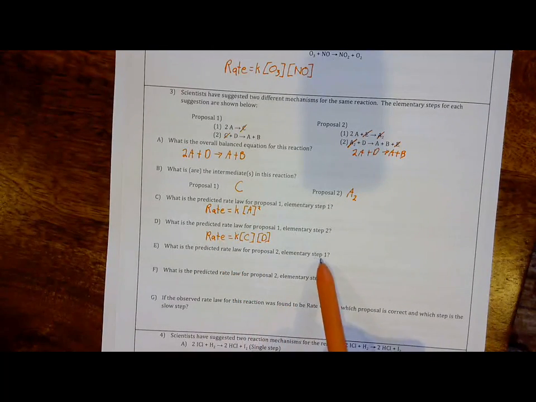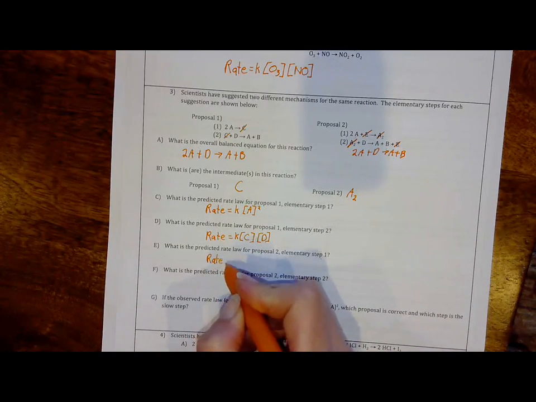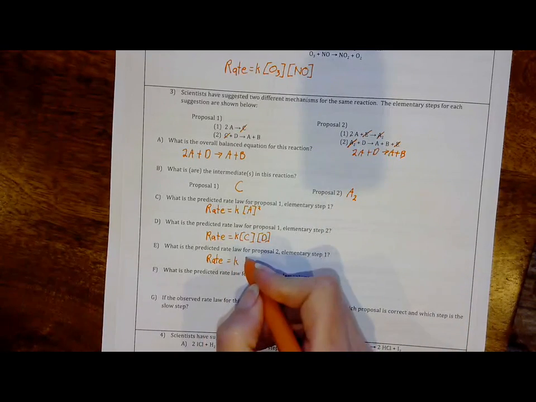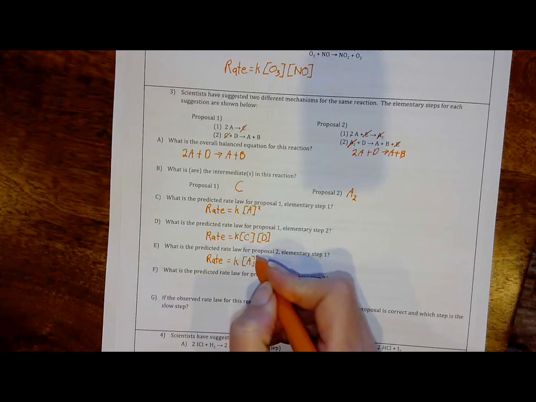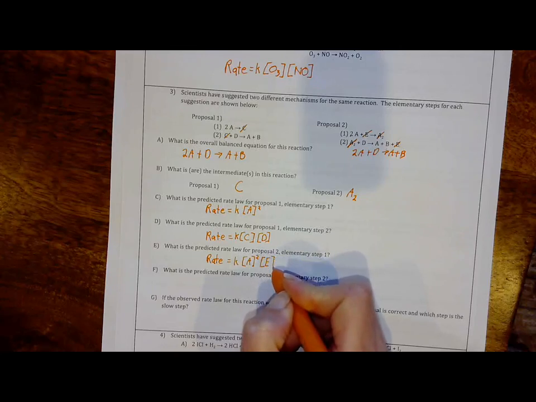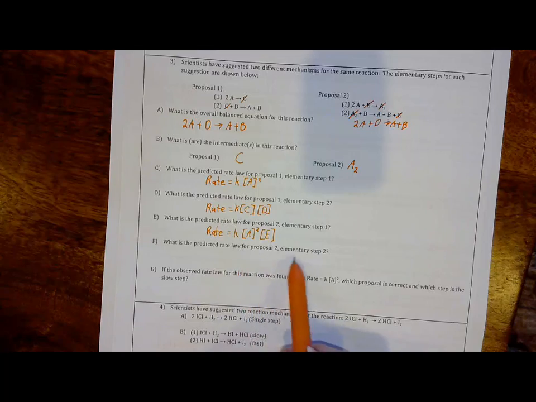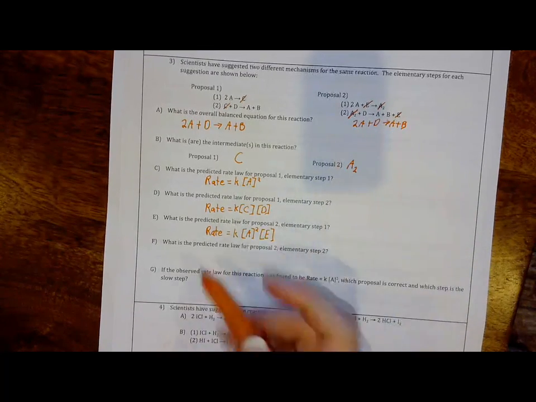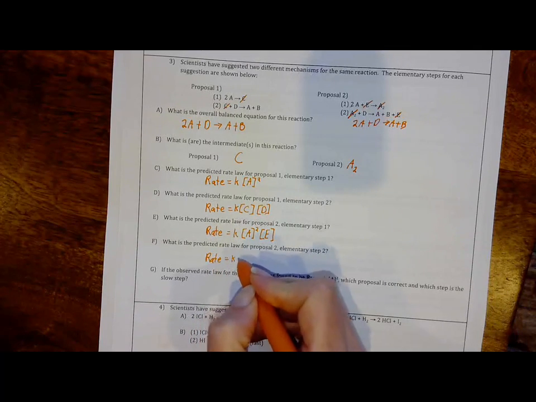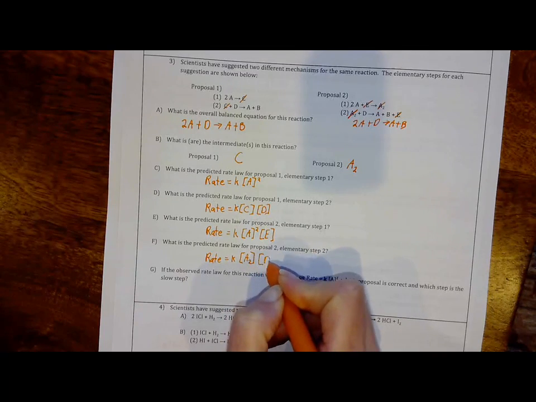Predicted rate law for elementary step 1 here would be that the rate is equal to K. Now, because we have a coefficient of 2 here, we're going to have A raised to the second power times E, because this is elementary step 1. And then we have a predicted rate law for proposal 2, elementary step 2. So here our rate would be K times the concentration of diatomic A times the concentration of D.